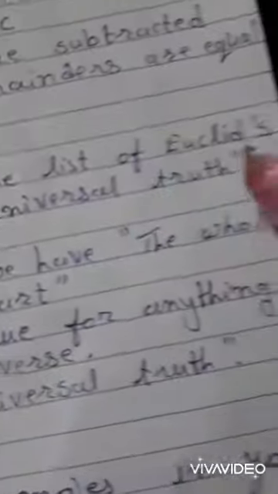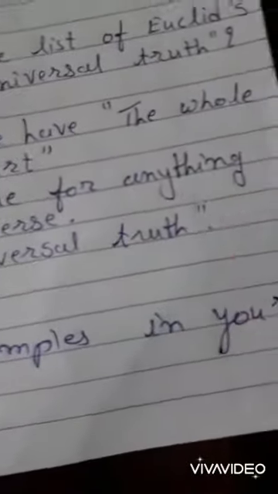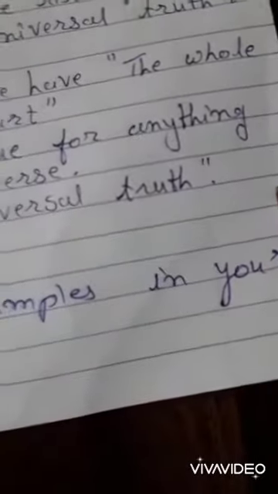Now, question number 7. Why are the axioms in the list of Euclid's axioms considered a universal truth? According to axiom 5, the whole is greater than the part. This statement is true for anything in any part of the universe. So, it is a universal truth. Here we completed exercise 5.1. Now write all examples in your fair book from the textbook.